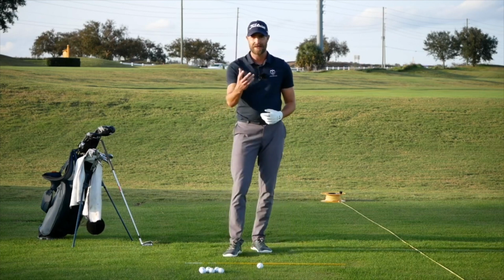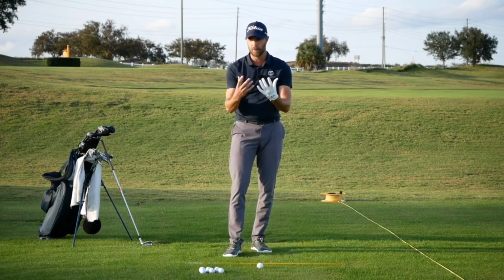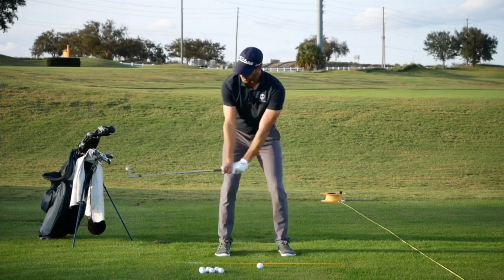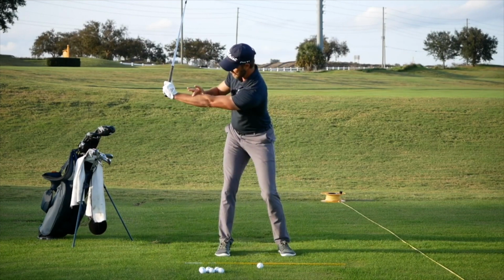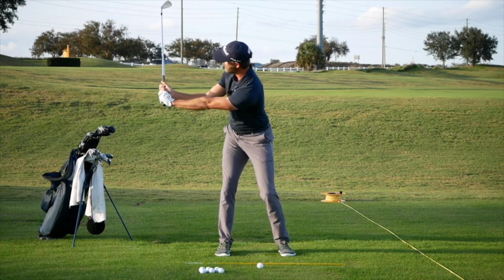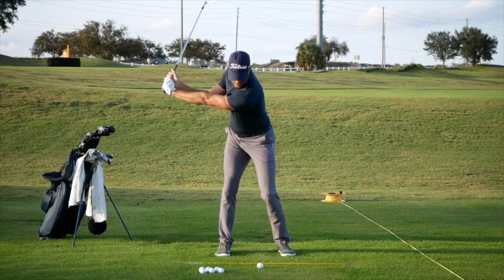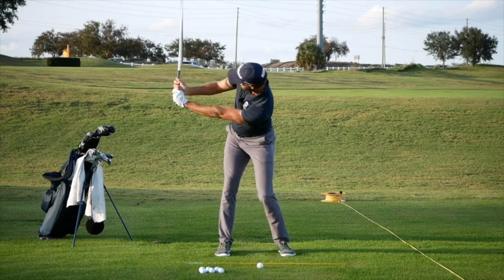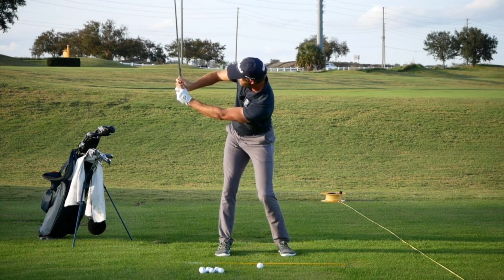So why is that valuable for what we're discussing today? If I go to the position that we're discussing, where we have the lead arm parallel to the ground and the forearm nicely in view above that lead arm, you'll notice that if I add more lead side bend, it puts the right arm more on top or more in view.